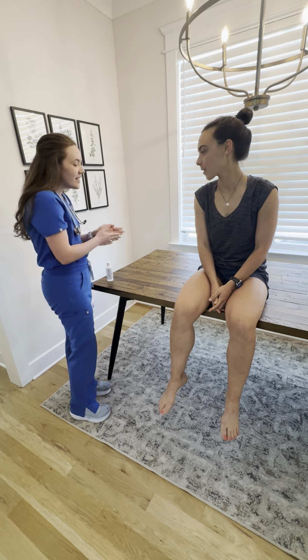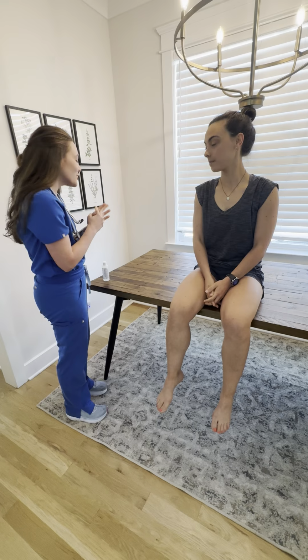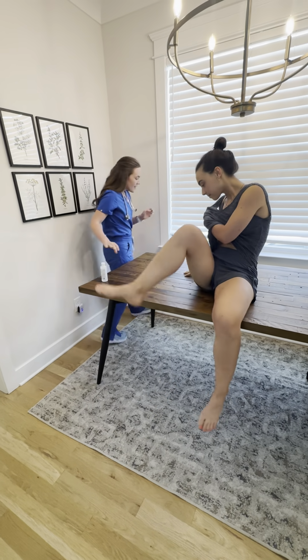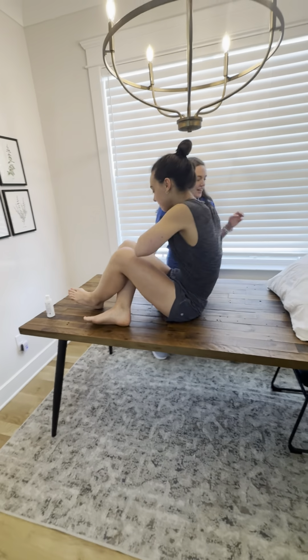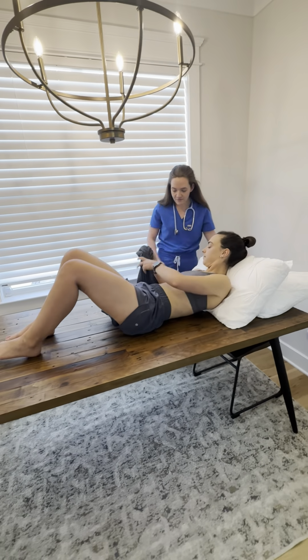We're just going to do an assessment. We're going to start with cardiac. So I'm actually going to have you take your shirt off and lay back for me. And we're going to have you at 30 degrees. So we have these pillows behind you.